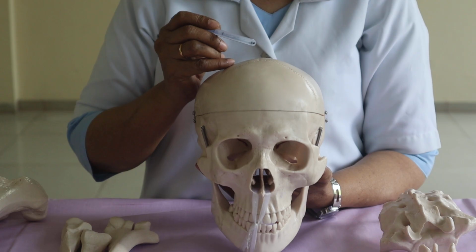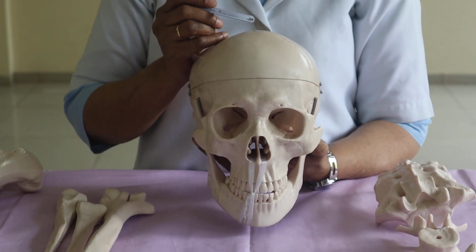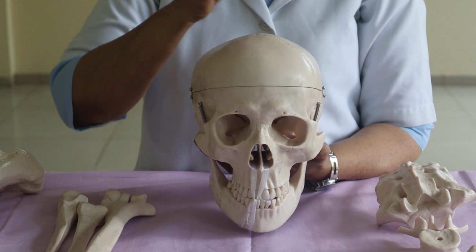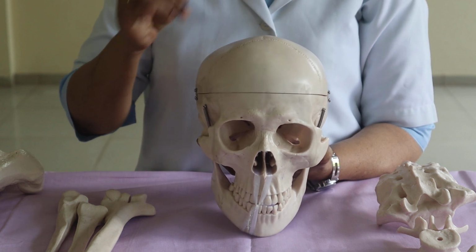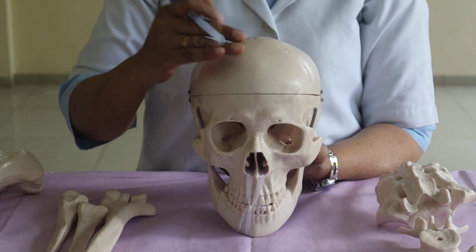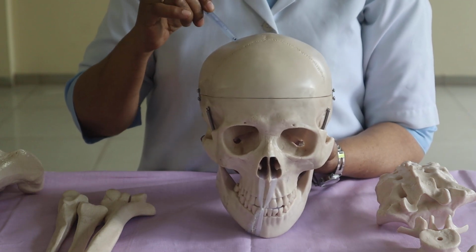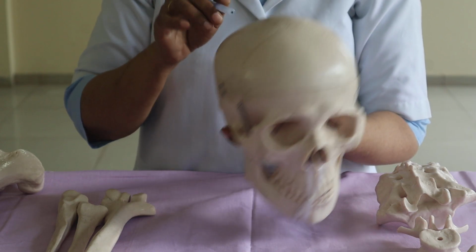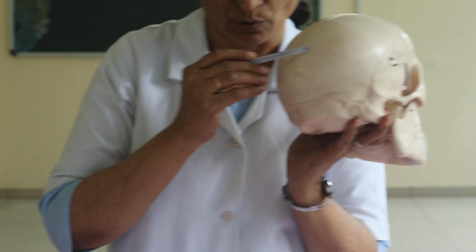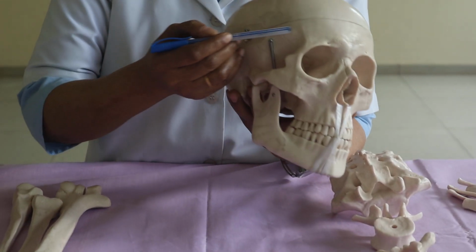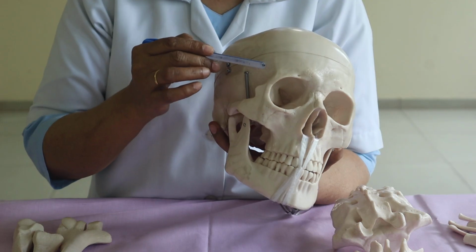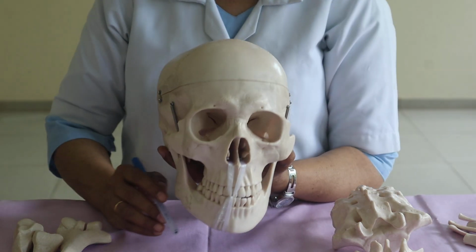Now we see the sutures. Suture means when 2 bones join together, it makes a suture. This is called the coronal suture. The coronal suture joins the frontal bone with the 2 parietal bones. The sagittal suture joins the 2 parietal bones. The lambdoid suture joins the occipital bone with the parietal bones, and the squamous suture joins the temporal bone with the parietal and a little portion of the frontal bone.